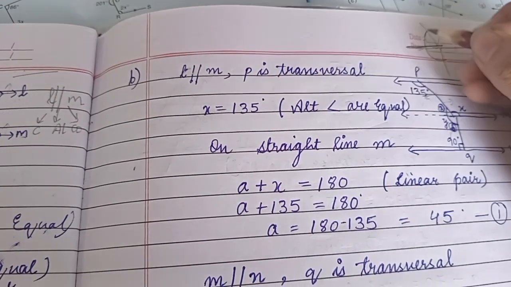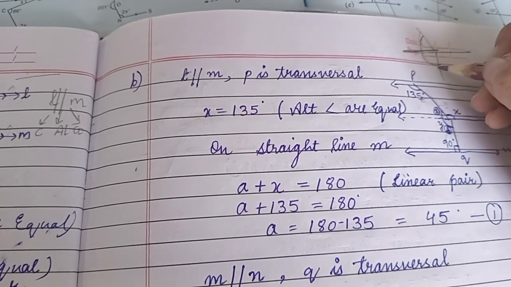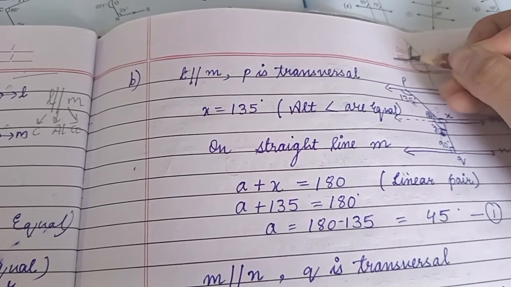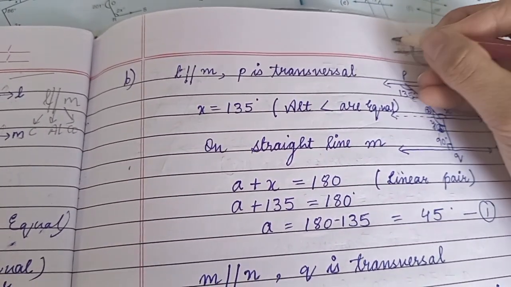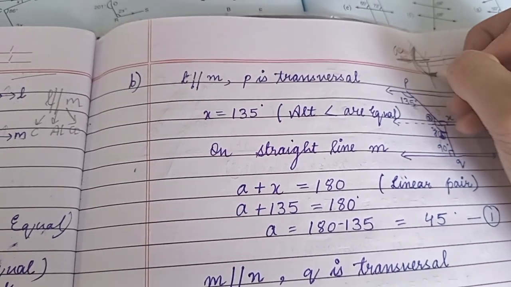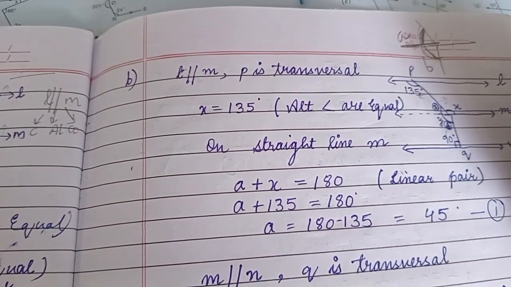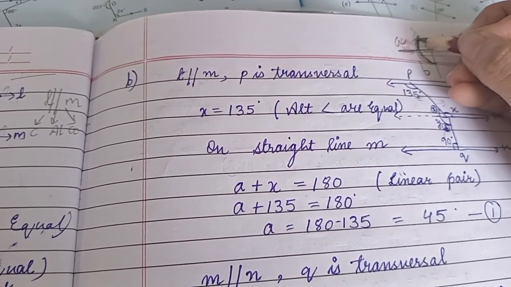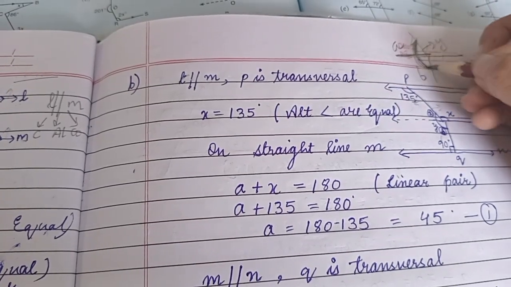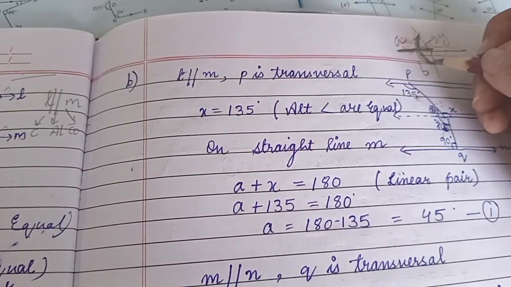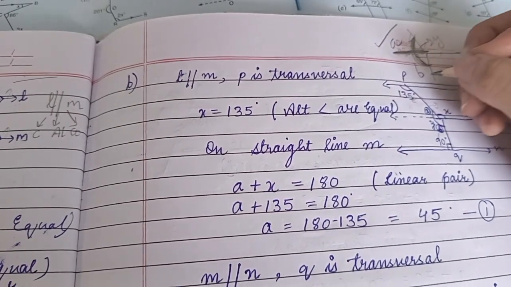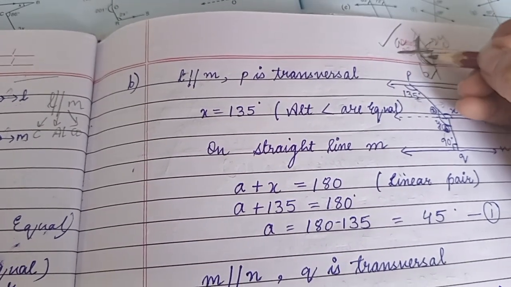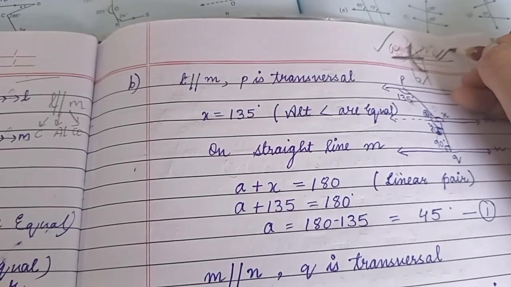But we can't find the complete angle directly. For that, what I have done is, above this line, the part of this angle, I have taken as A. And below this line, the part I have taken as B. If I join A and B together, it will form Y again. Yes or no? Check this. Y I have broken into two parts, A and B. I will find A separately, B separately, then I will add them together and we can find the value of Y. Do you get that?